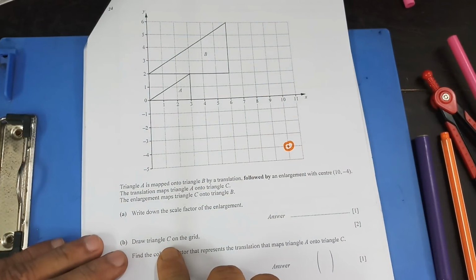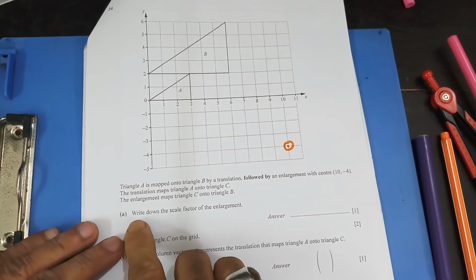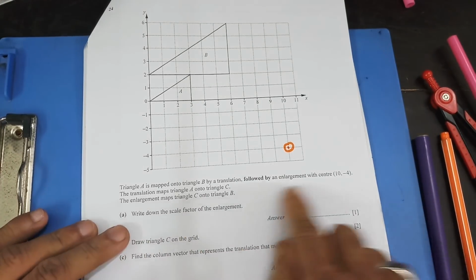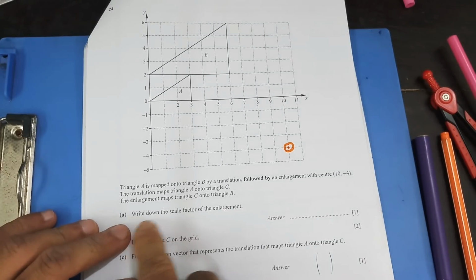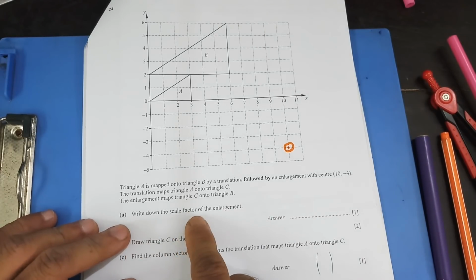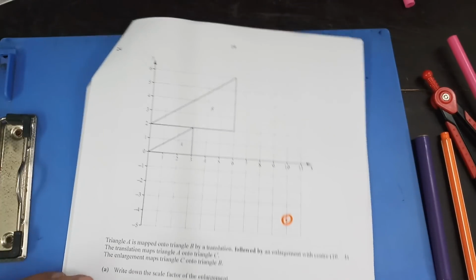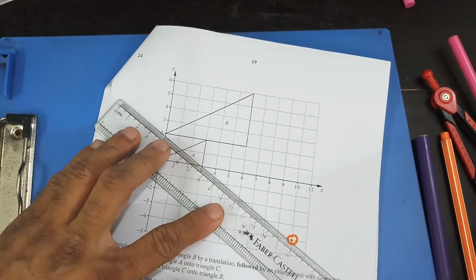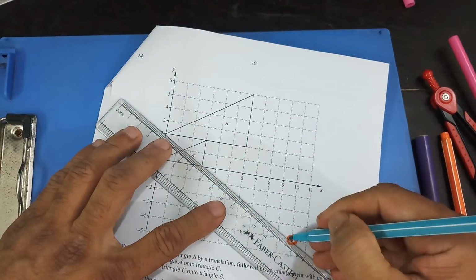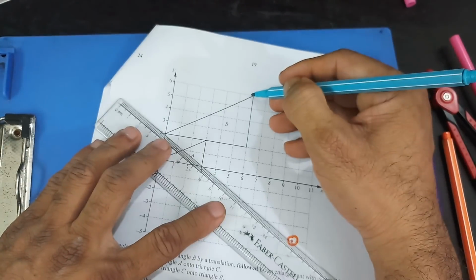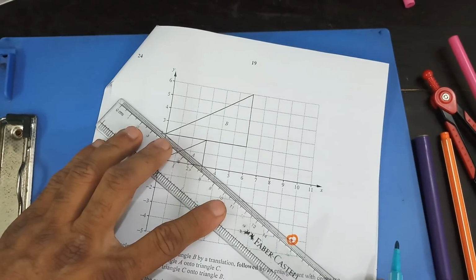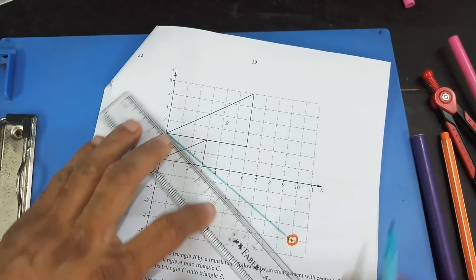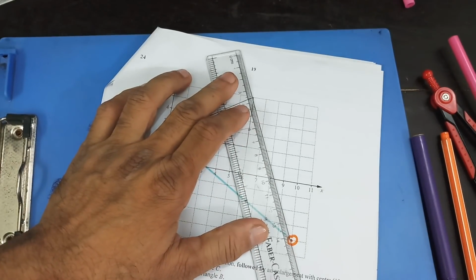Draw the triangle C on the grid. Since we don't know this, now we need to find out the scale factor of the enlargement. First thing, what are we going to do? That's what you're going to do. You're going to take the center and each point of the enlargement, or the image, and join them. Then what's going to happen? That's what we are looking at.